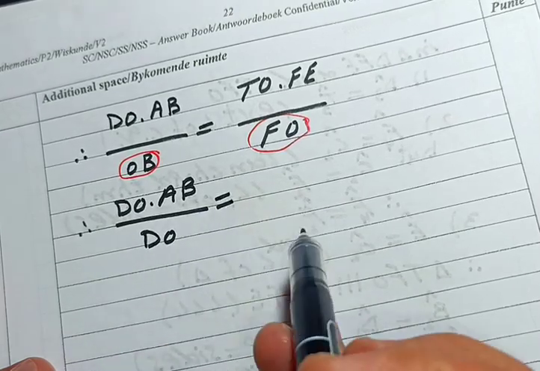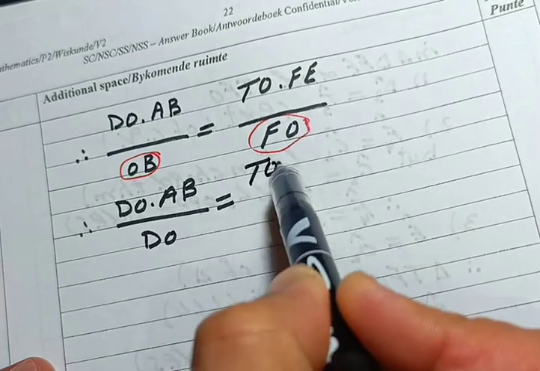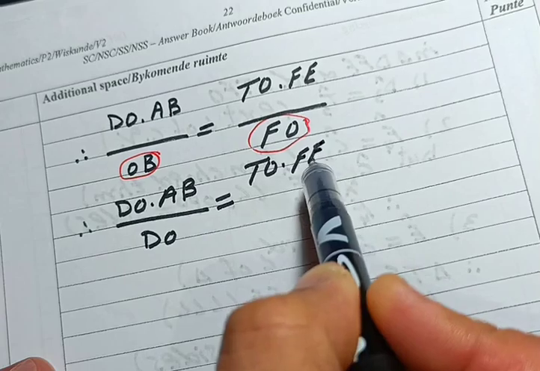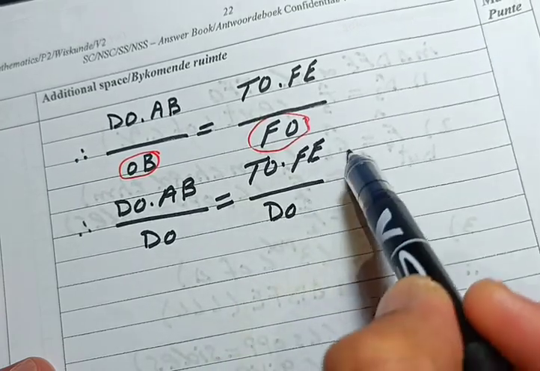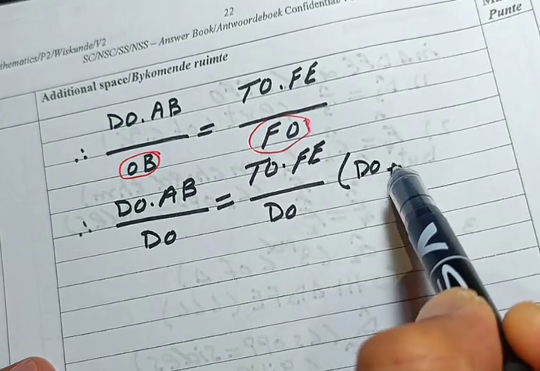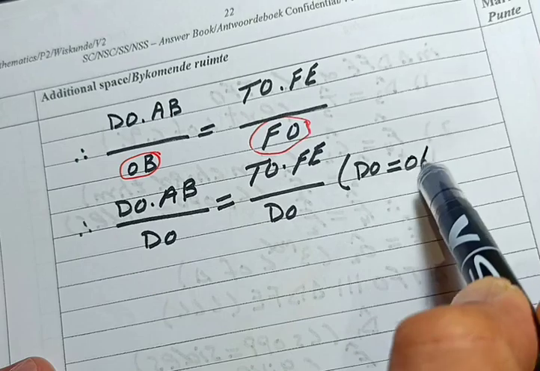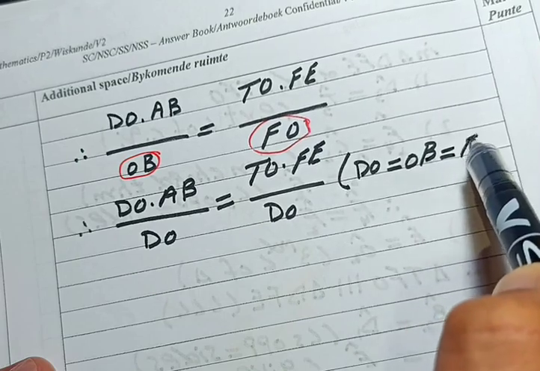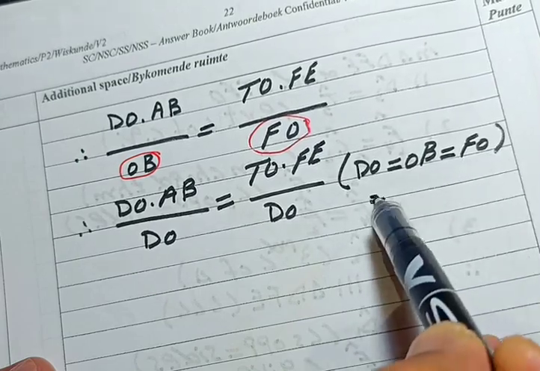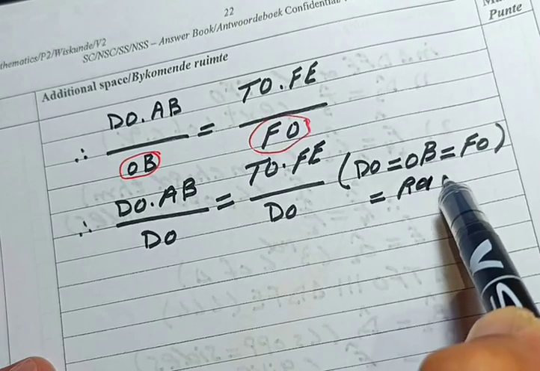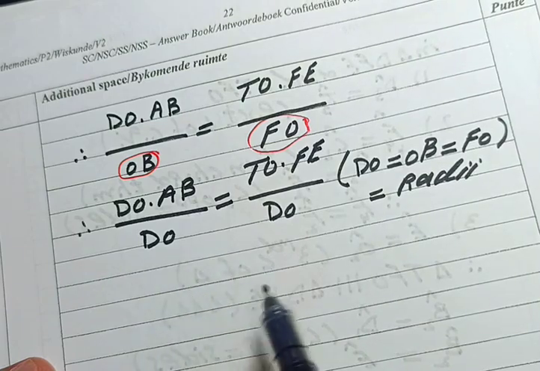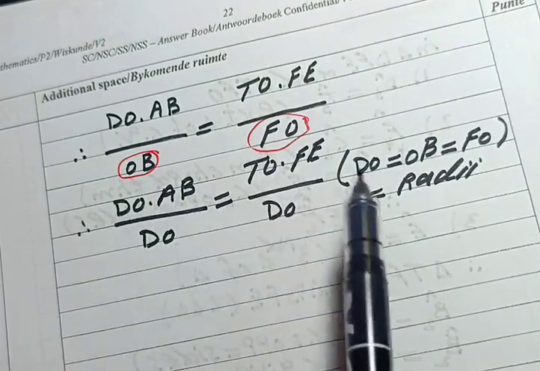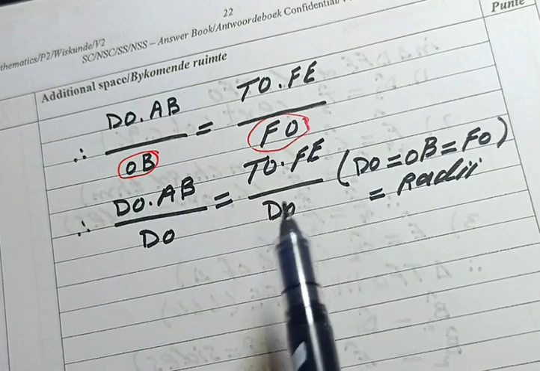I need a DO. And that's TO multiply FE, also going to be DO. And we give the reason: DO is equal to OB and is equal to FO because equal radii. So that's why I replace OB and FO with DO or OD, same thing.